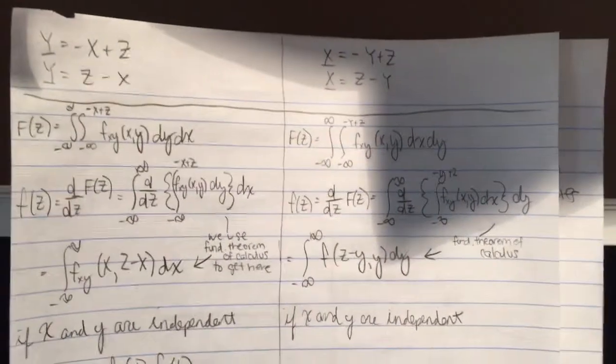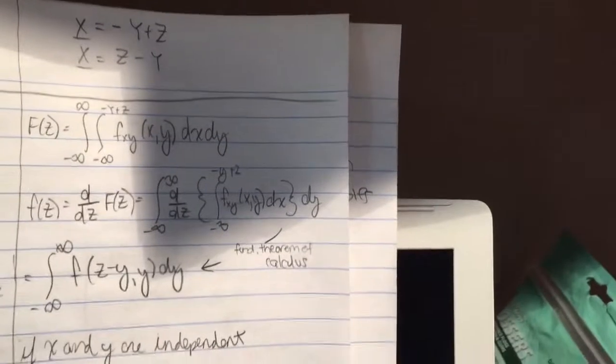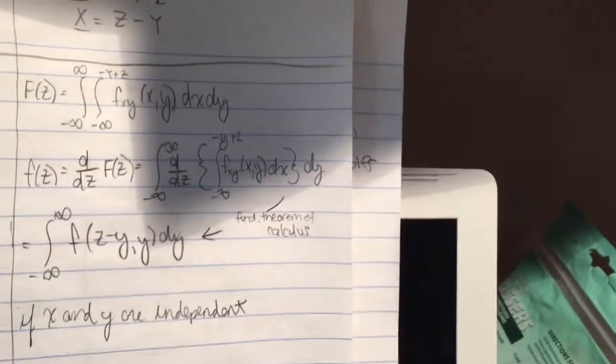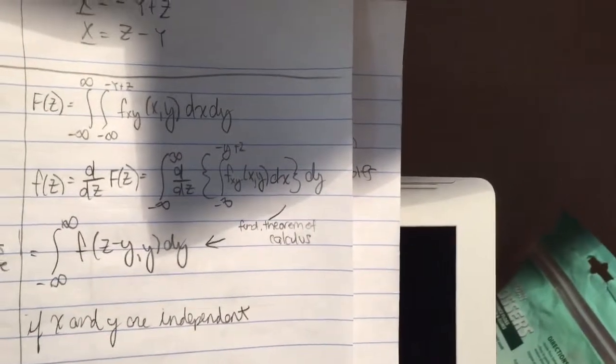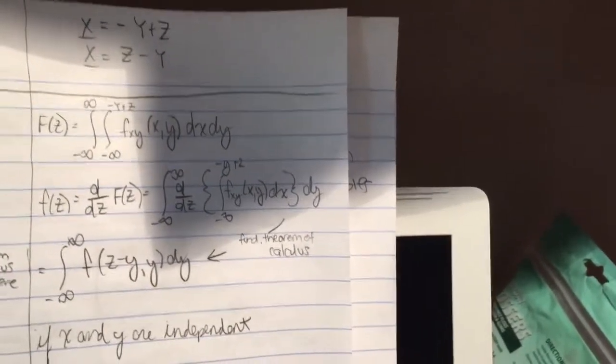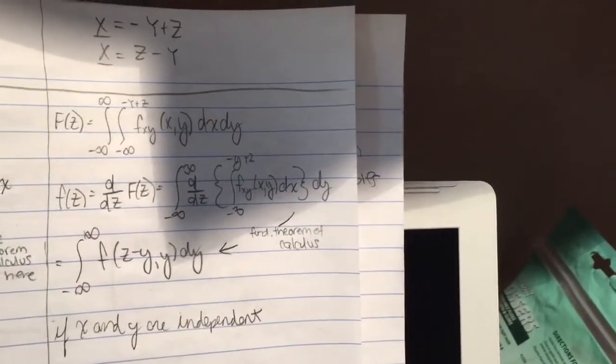Same thing over here. Instead of y equals negative x plus z, we have x equals negative y plus z, or x equals z minus y. Same thing, we have big F of z equaling the double integral from negative infinity to infinity, dy. I don't really know how to say this double integral. So the inside integral is from negative infinity to negative y plus z.